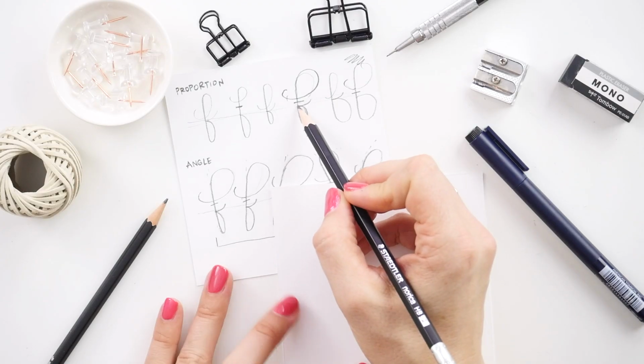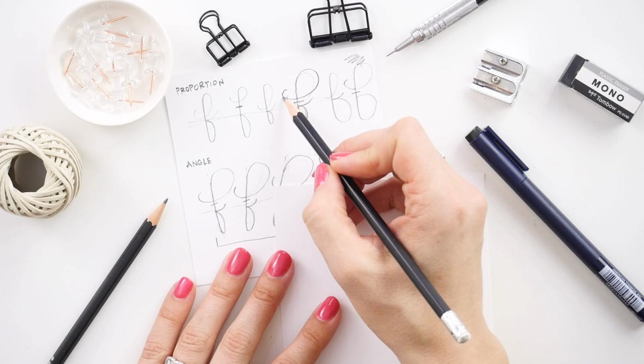When you're flourishing off of an F, you have a few opportunities to flourish. One of them being this tail that comes out of the front, though sometimes that's connected to your next letter. And then the other one is the tail coming out of the back. It's sort of like your tie on your shirt or your ponytail. Those are opportunities to flourish.